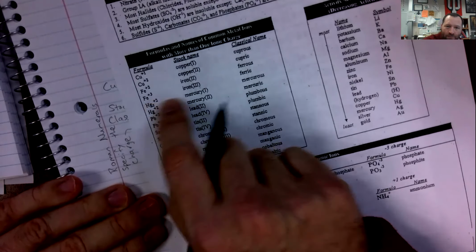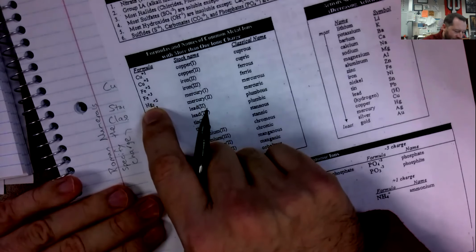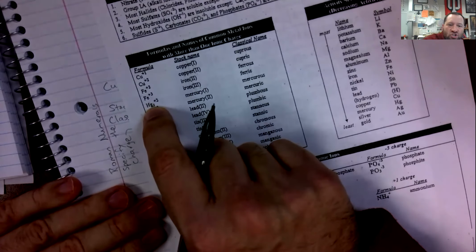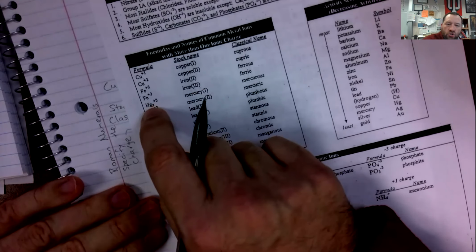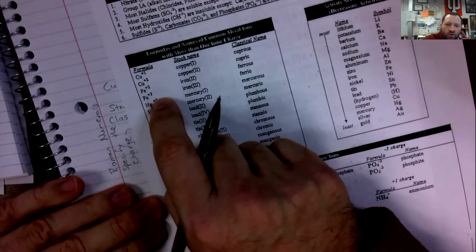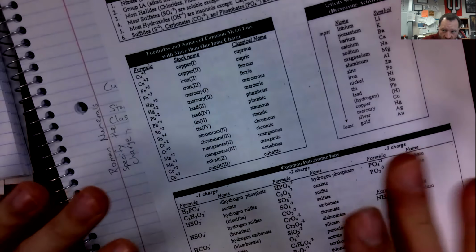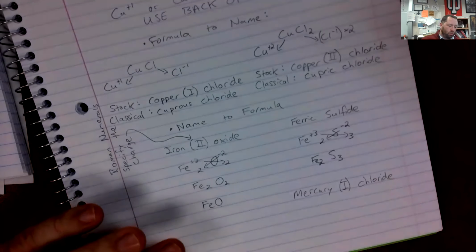Well, here's the thing. Mercury 1 is a diatomic ion. See that little tiny 2 is really easy to miss. It's really small. It's right there, Hg2. So really, Mercury 1 are 2 mercuries stuck together with an overall +2 charge. So each of the mercuries individually has a +1 charge, but they're stuck together. We can't separate them. Don't ever try. That's kind of the trick to Mercury 1. It's Hg2.